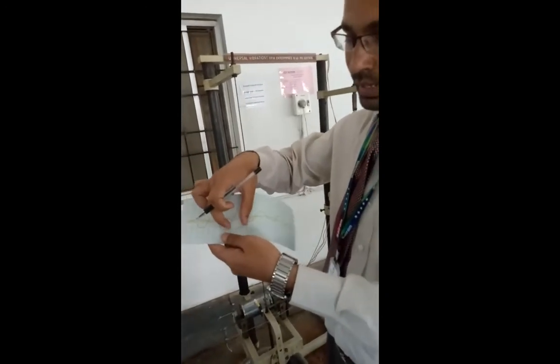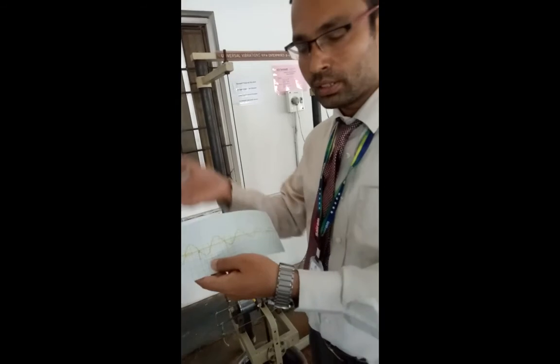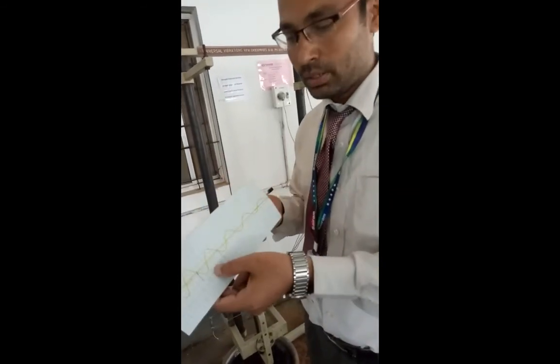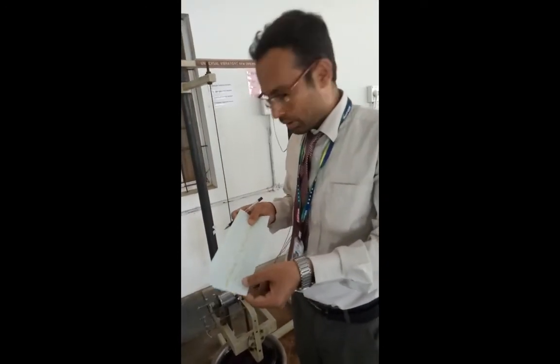Take the one complete cycle, xt, take the centimeter, convert it into meter, and use it in the calculation part, that is, to find the angular displacement, frequency, and logarithmic decrement, and the time period. So this is about the undamped torsional vibration. I hope you understand this.